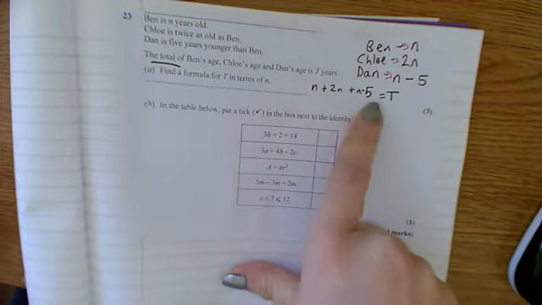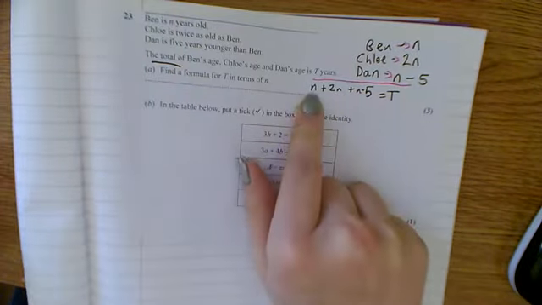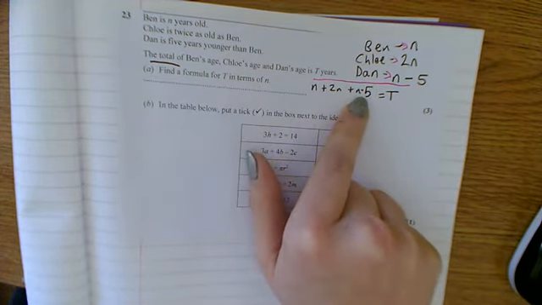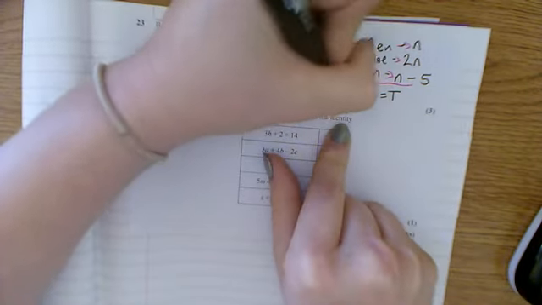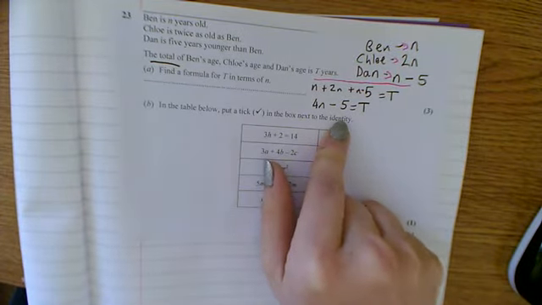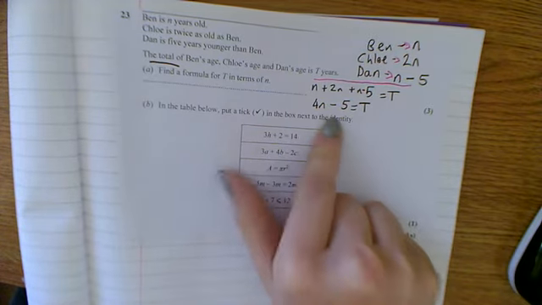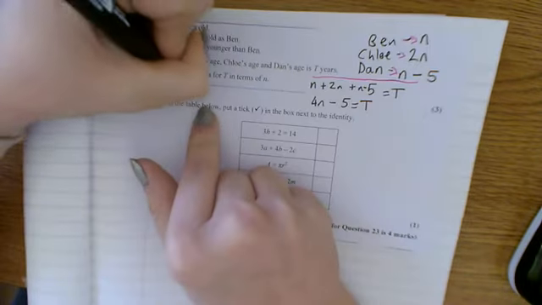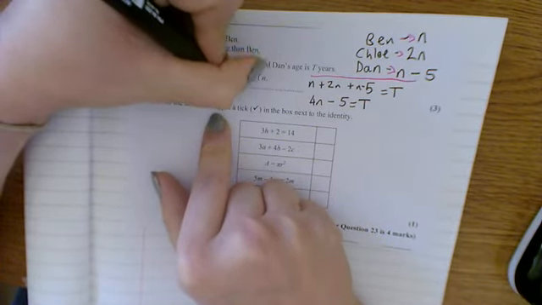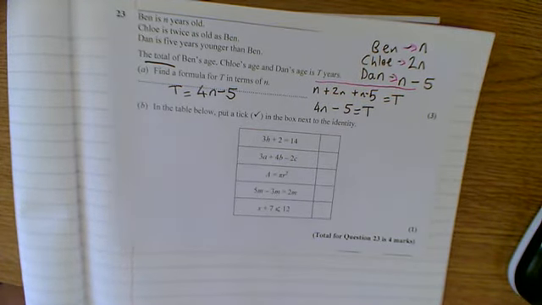I'm just going to see if I can simplify this algebra here a little bit, because it's not in its simplest form at the moment. So here we've got 1n plus 2n, which is 3n. 3n plus another 1n is 4n. So we're left with 4n minus 5 equals t. And that's the answer. That is a formula for t. The formula for t is 4n minus 5. So on your answer line, I'd expect to see something like t equals 4n minus 5. This is something that people find quite tricky, so you will be doing a lot more of that type of question in year 11.